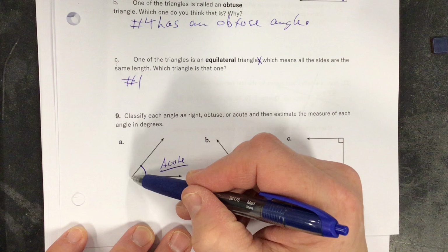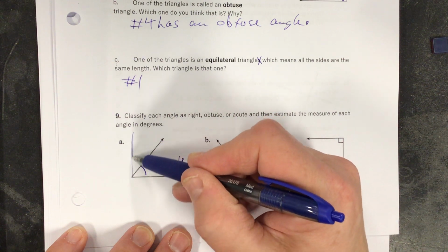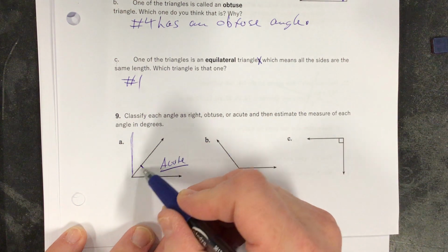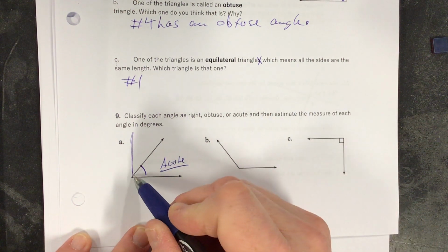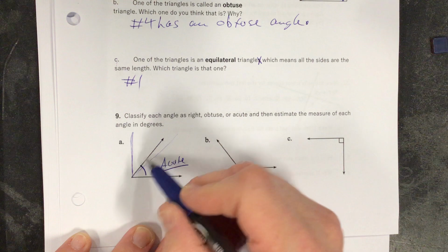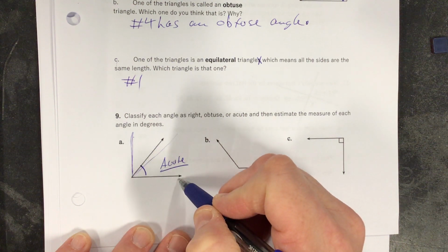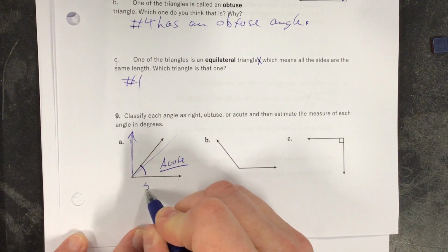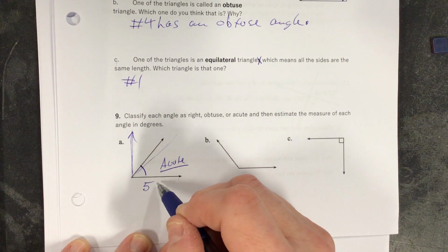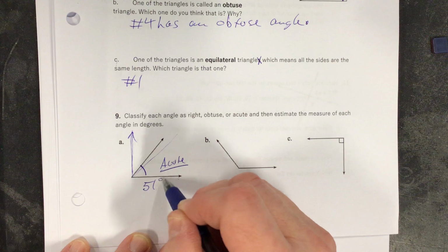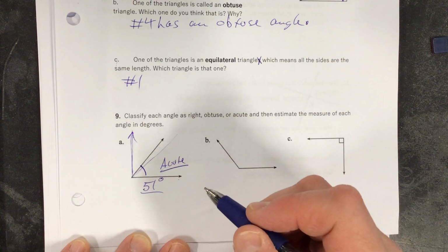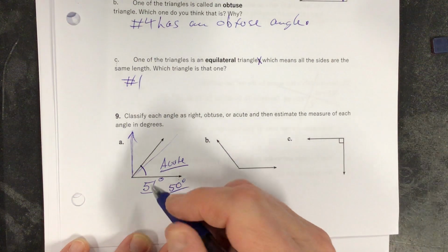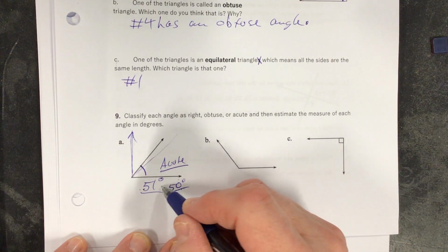Well, I know if I have an exact measurement there, it's going to be a little bit more than 45. 45 would be about right there, exactly in the middle between this ray and that ray. So I'd say probably like 51 degrees. The actual answer that the text says is 50 degrees. So there's my estimate. That's the actual.